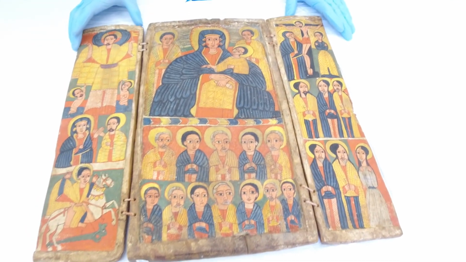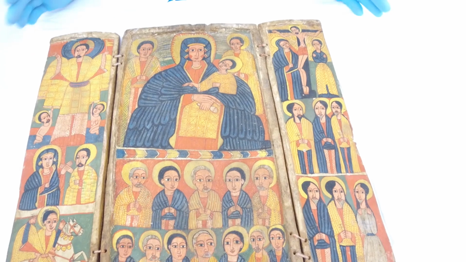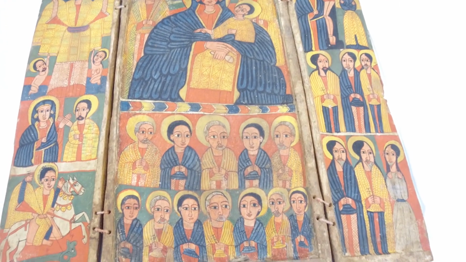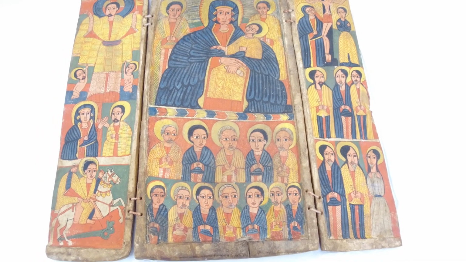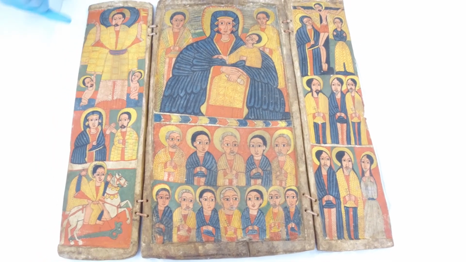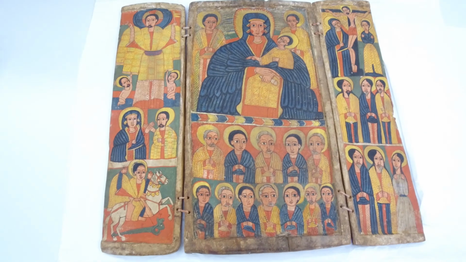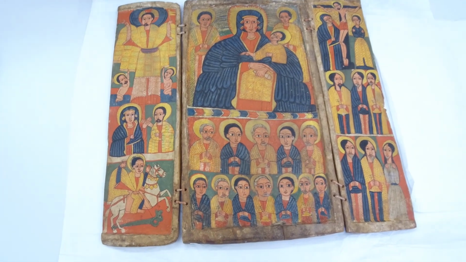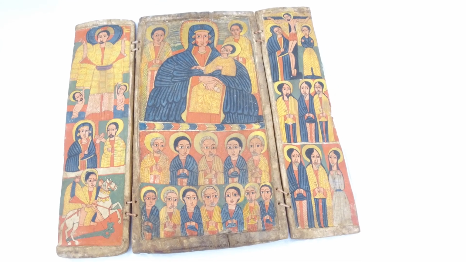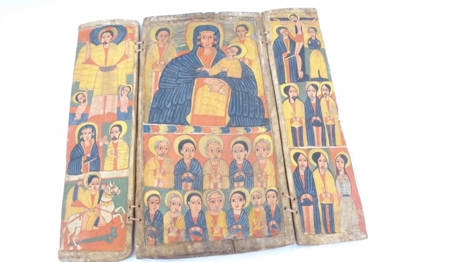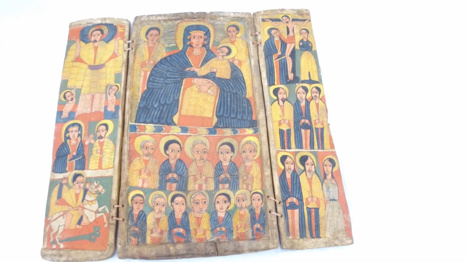And it's an icon that's from Ethiopia. The Ethiopian Orthodox Christian tradition uses a lot of beautiful icons like these that you see. And they're made on wood here, painted in a tempera paint on panel. And the style you see here is one of my favorites. This is from the 17th century, so the 1600s thereabouts, and it's called the early Gondarine style.